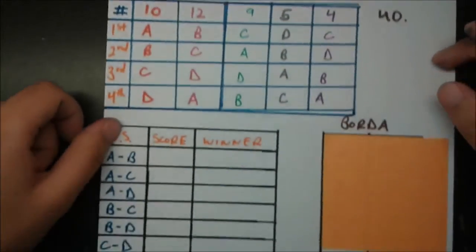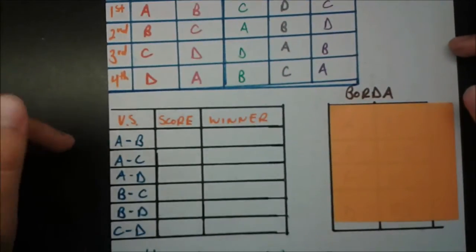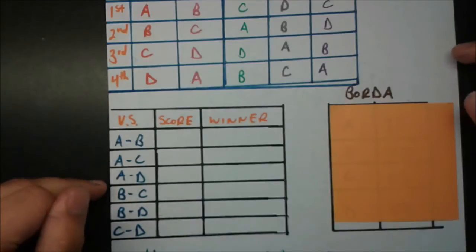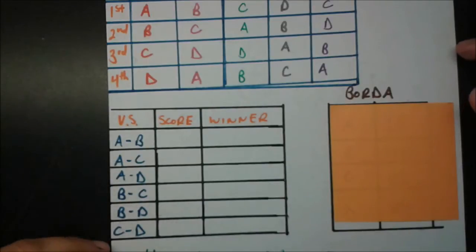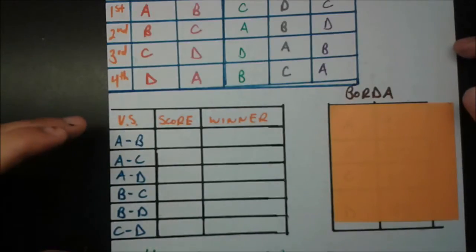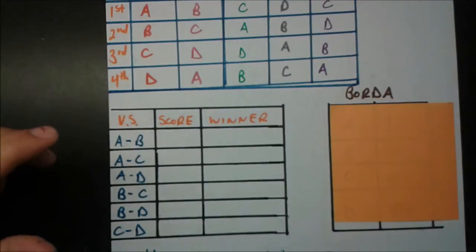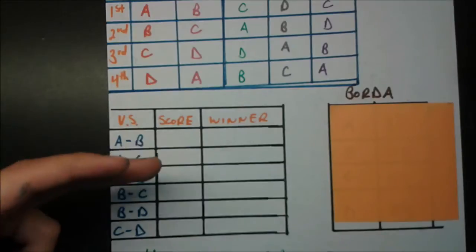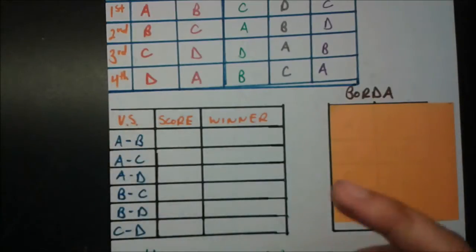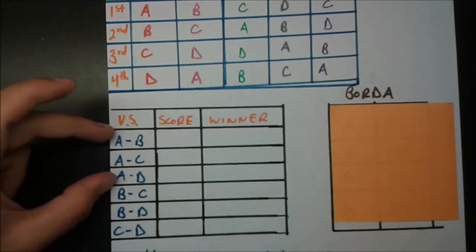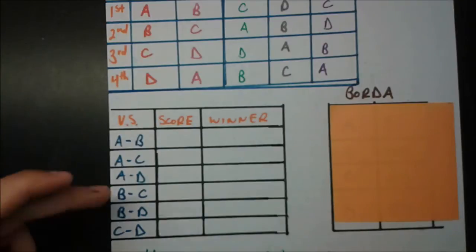It's called the pairwise method because we make all the possible pairs of candidates. So we have AB, AC, AD, then we have BC, BD, then we have CD. So this is all the possible pairings. And just like in the Condorcet criterion, we pit them against each other and we see what the score is, and then we declare a winner in each case. So let's first calculate the score of the first 3 just to get a feel for how it's done, and then I'll just list the other 3.